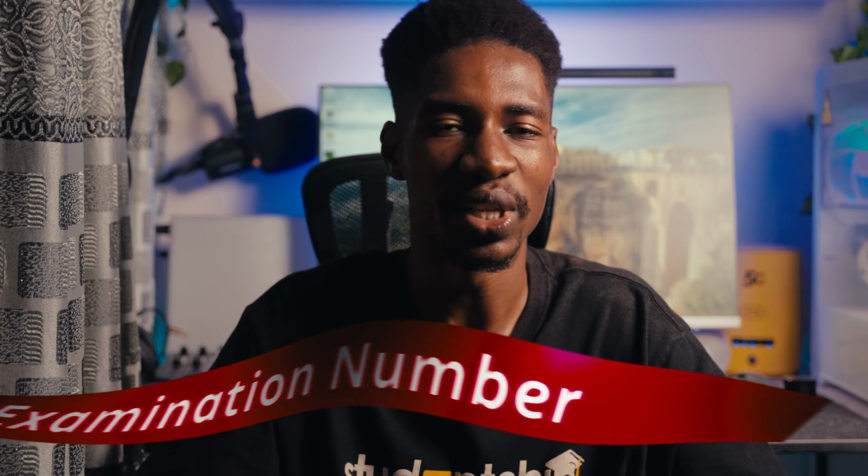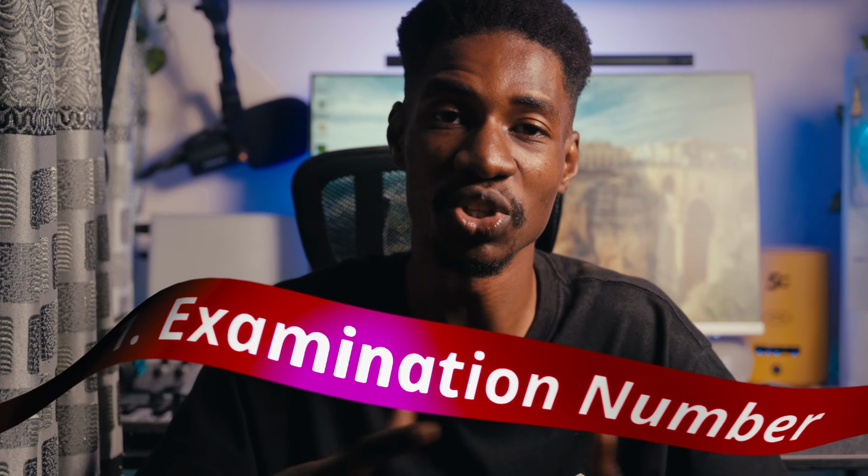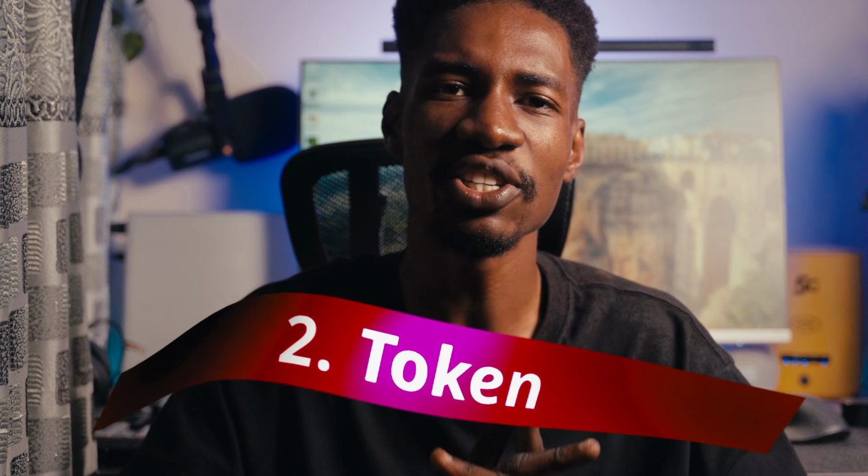Number one is your NECO examination number. Of course, you need your NECO examination number. And number two is your token. Now, this NECO token is like the WAEC scratch card pin. NECO uses a token while WAEC uses a scratch card pin, and you have to purchase this token before you will be able to check your result. Unlike the WAEC pin that is over 3,000 naira, this NECO token is actually cheaper because you can get it for less than 1,500 naira.